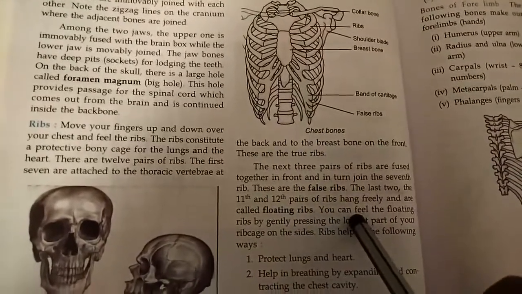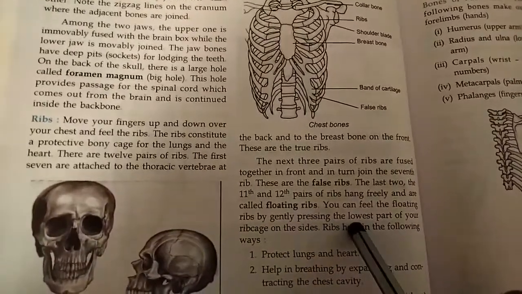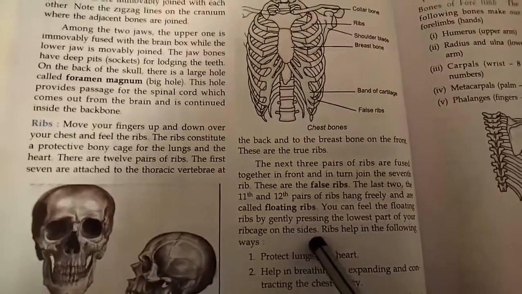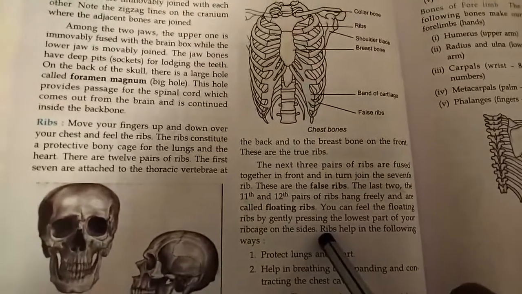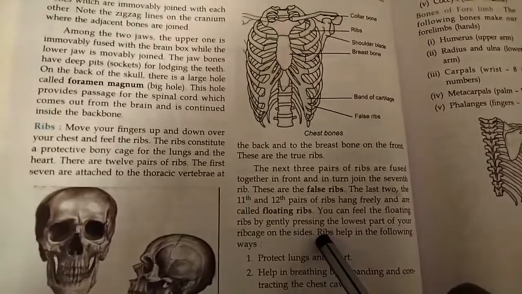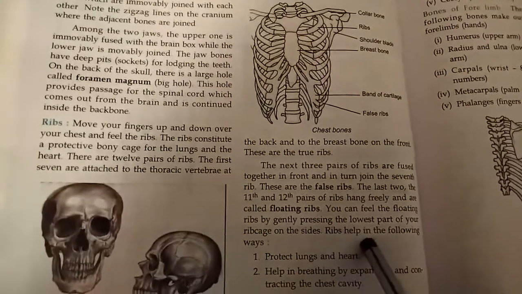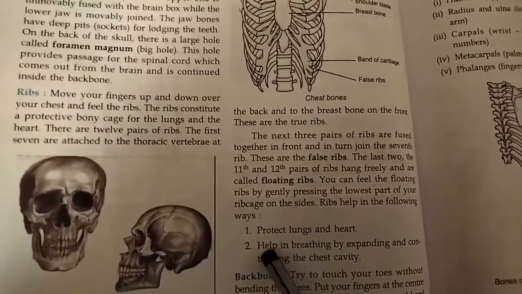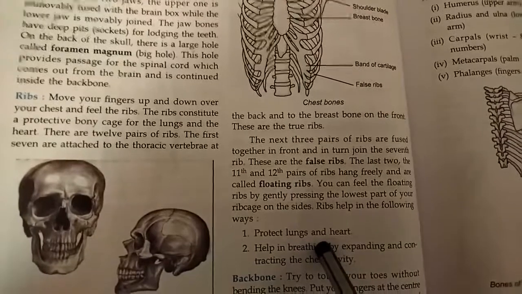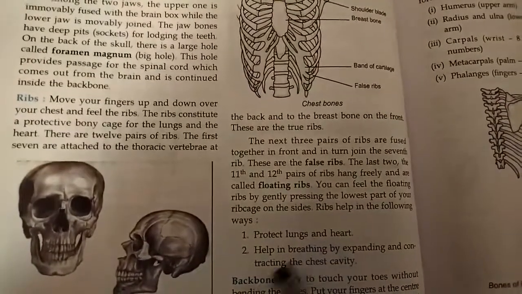You can feel the floating ribs by gently pressing the lowest part of your rib cage on the side. Just below the chest, when we press down, we can feel the floating ribs. Ribs help in the following ways. Ribs help in two ways: they protect the lungs and heart. These ribs protect our lungs and heart.